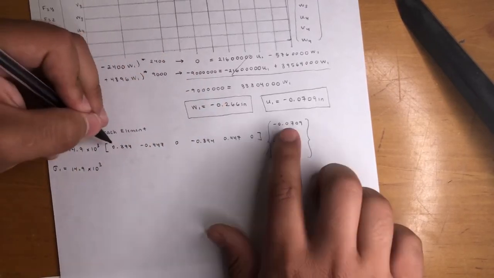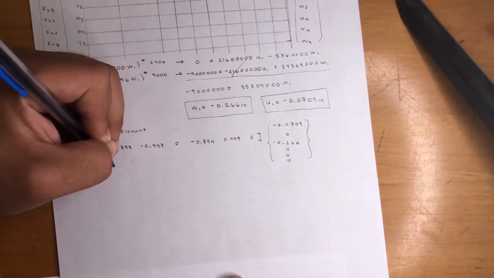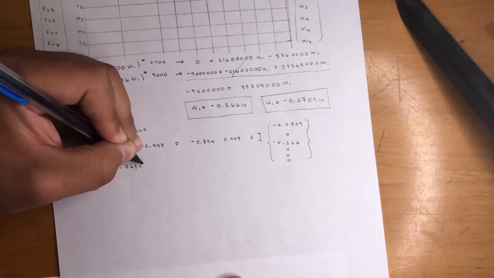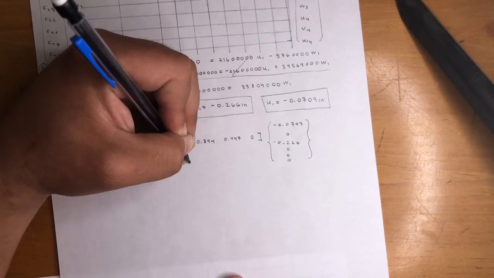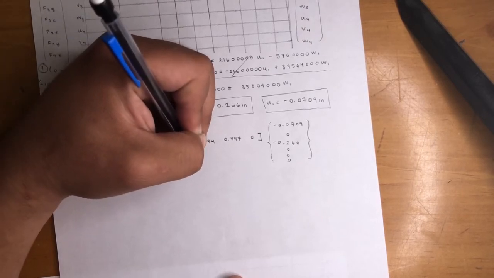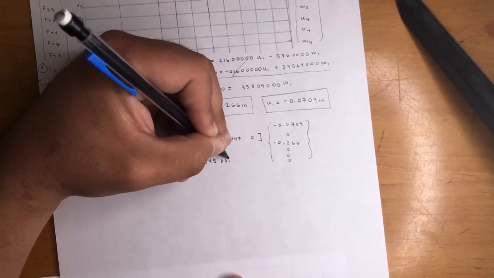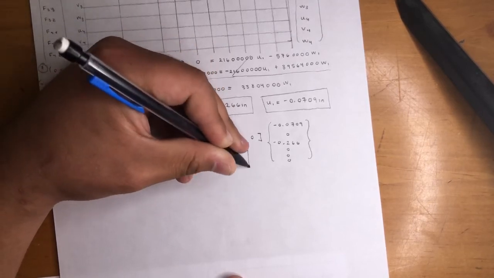So we only care about the first one, actually, because everything's 0. So if you do that, you will get negative 0.0634. And then that means sigma 1 will be negative 945 psi. And that negative means it's in compression.